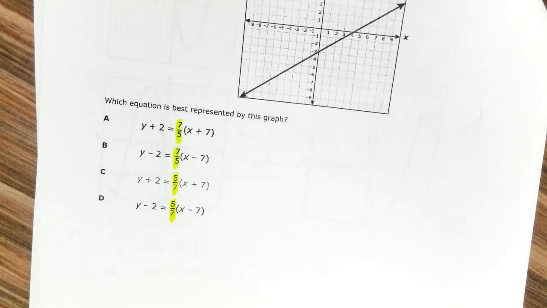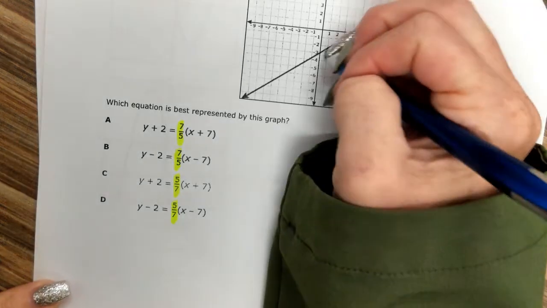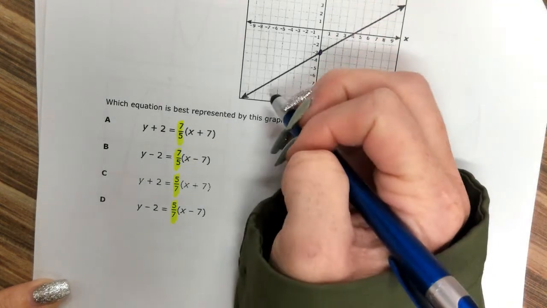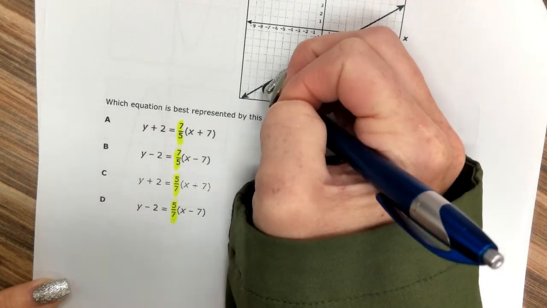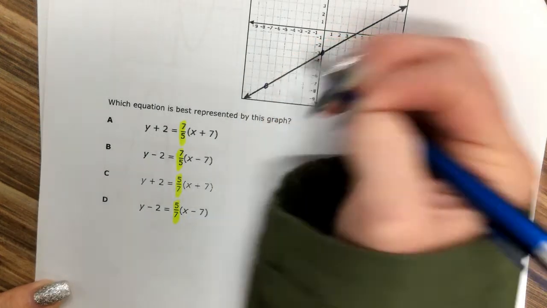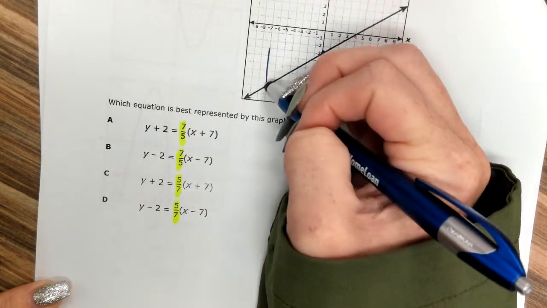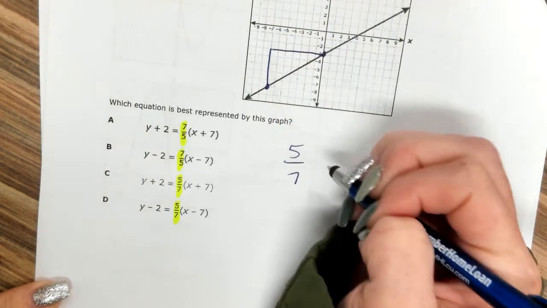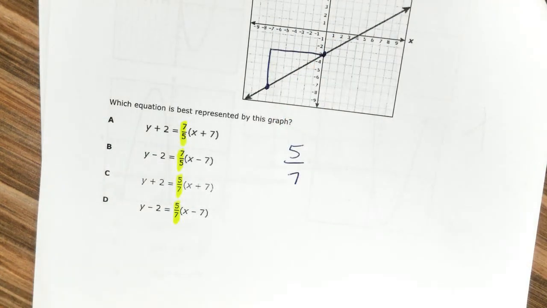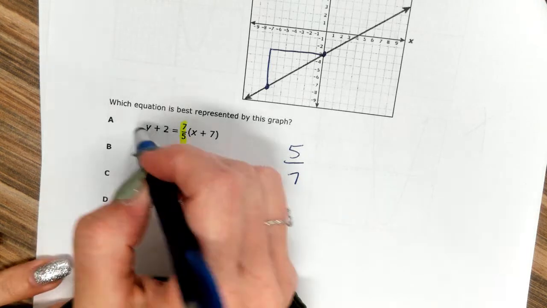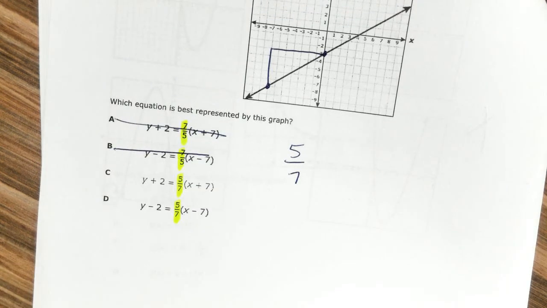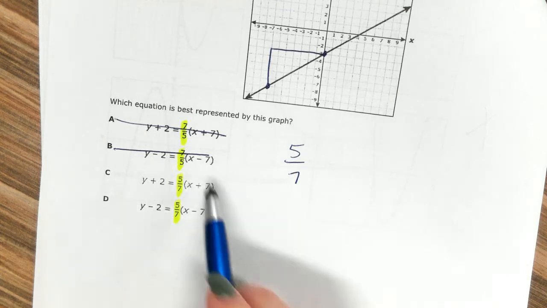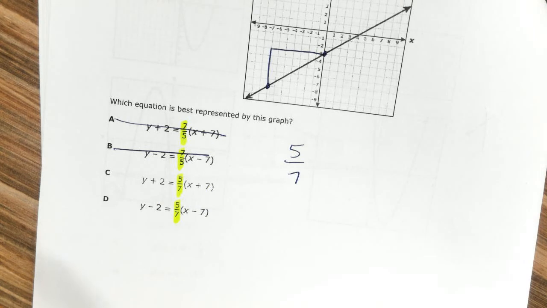Okay, so I needed to find 2 points. And I saw one here, and there was one right down here. Yes? So my rise was 1, 2, 3, 4, 5, and my run was 7. So I could mark off which 2 answer choices right away, A and B. Now to find the right answer choice, I had to rearrange these 2 equations to y equals mx plus b.